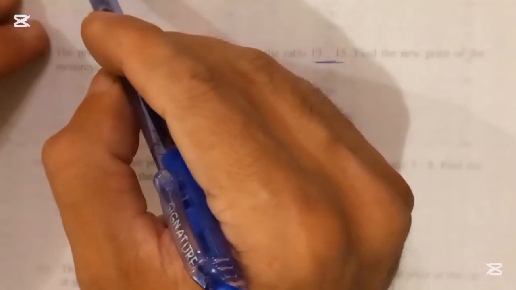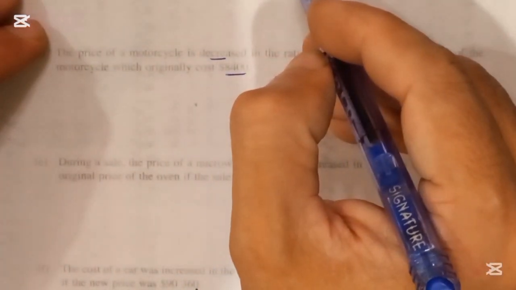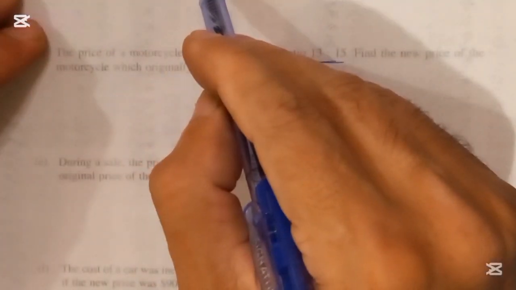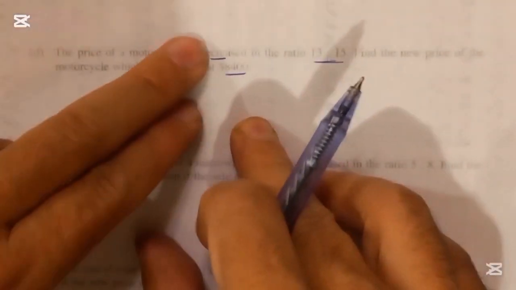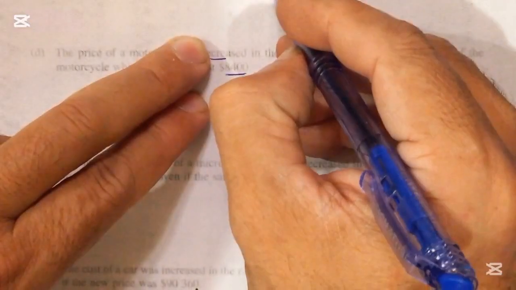So in the first question, the statement is, the cost of the petrol has been increased in the ratio. If the original price is given, find the price of the petrol. Give your answer correct to the nearest cents. So the new price will be, because price is going to be increased, so we will put the increased value in the numerator, the lesser value in the denominator, multiplied by the original value. So after solving this, we will get the answer.